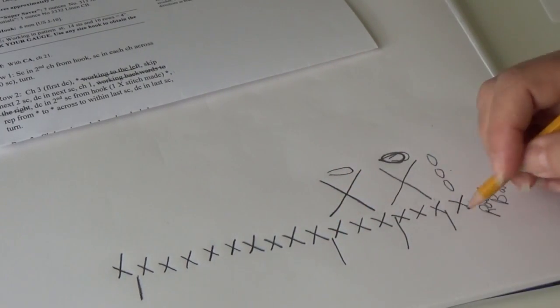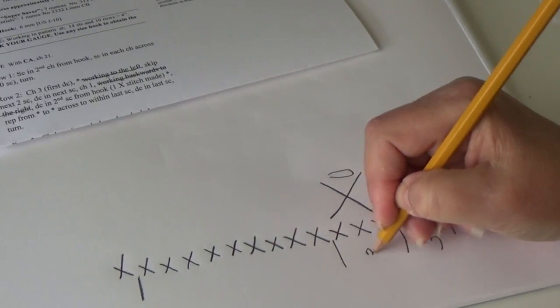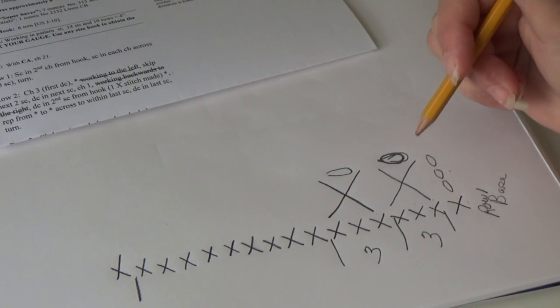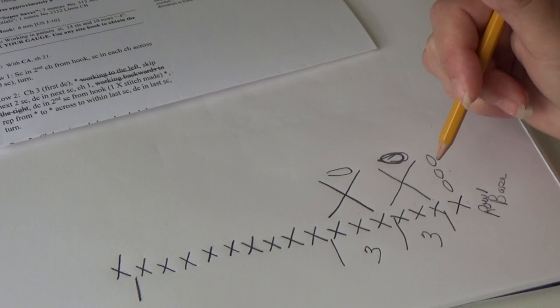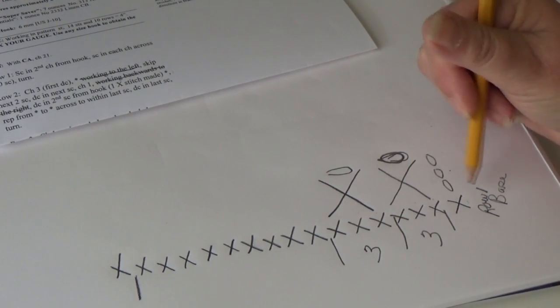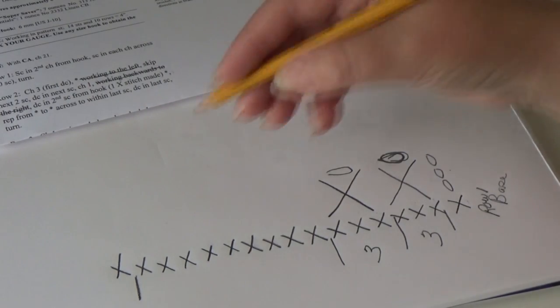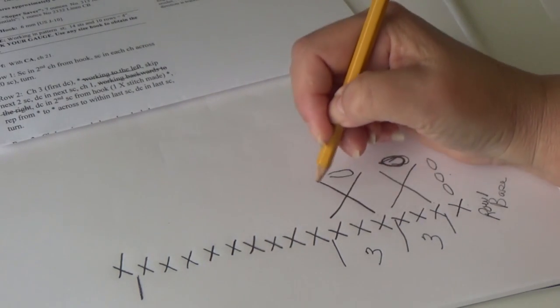And I like to draw lines. It helps me figure correctly so I'm not going back and forth. Because I'm telling you, there's times where sometimes you're not paying attention. You might just forget to count 1 stitch and then you're sitting there ripping it out, and I've done that before. Okay, so we're just going to repeat that pattern.